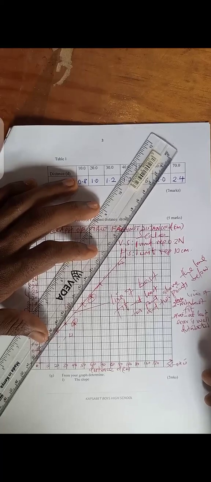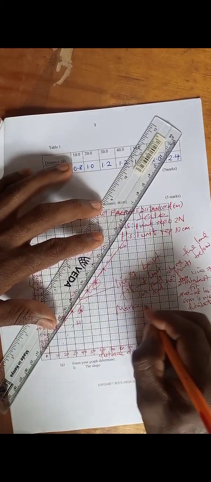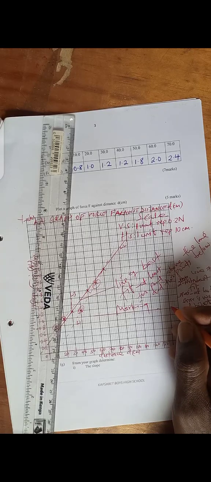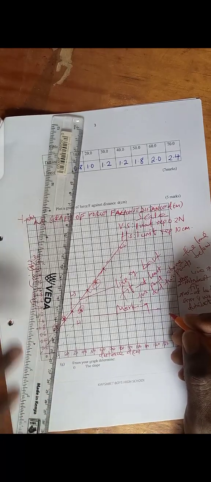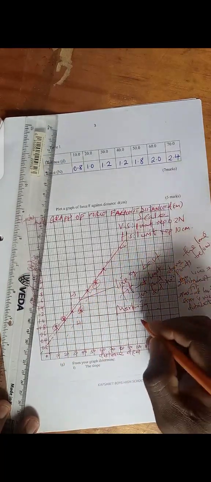So that is how you plot a graph. You make sure that you plot all the points. The scale is there, the heading. Then we have the marking. So next time I will be talking about the marking of the graph, how it is done.